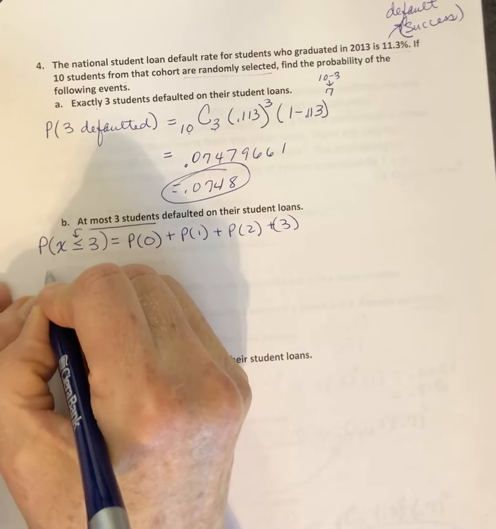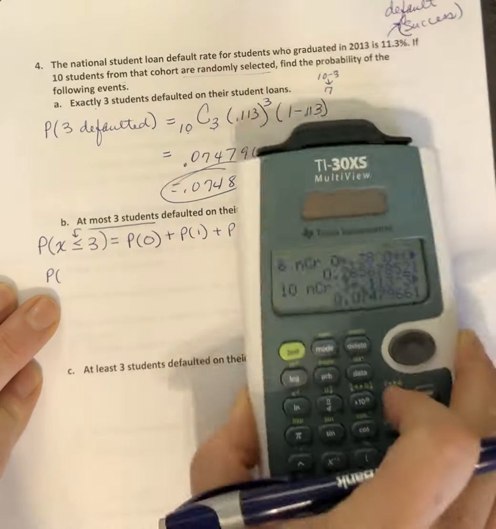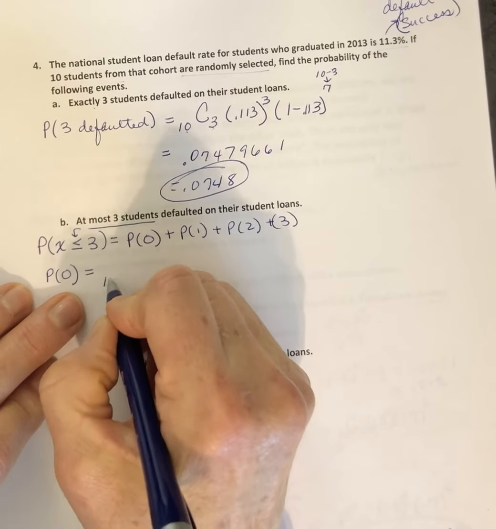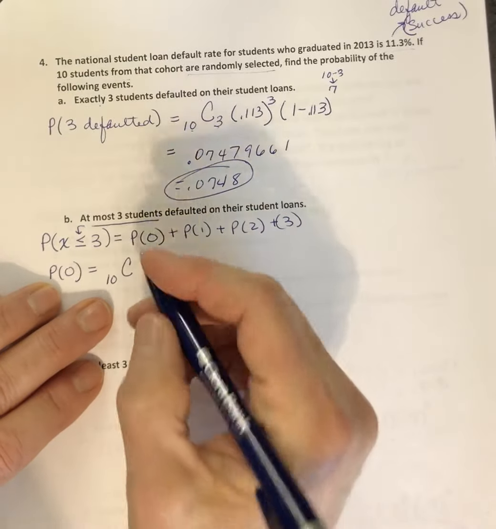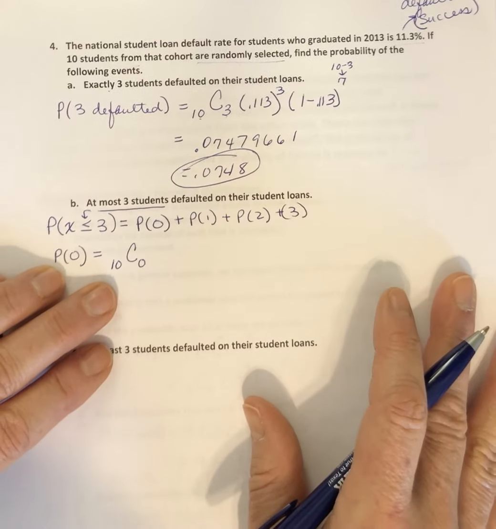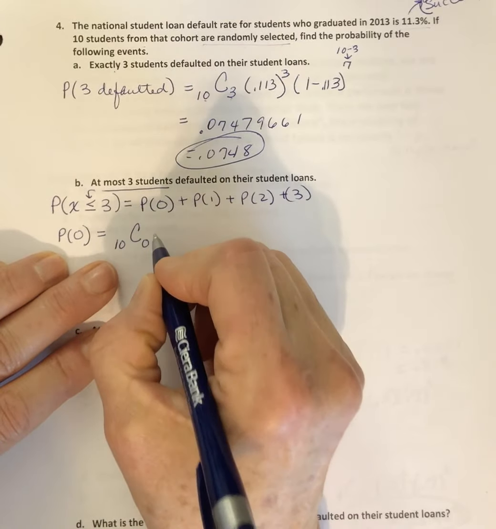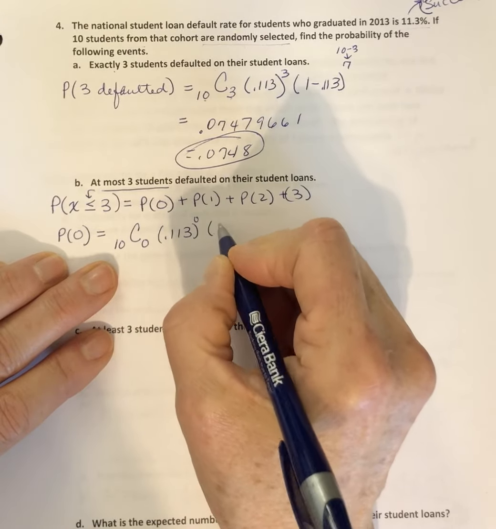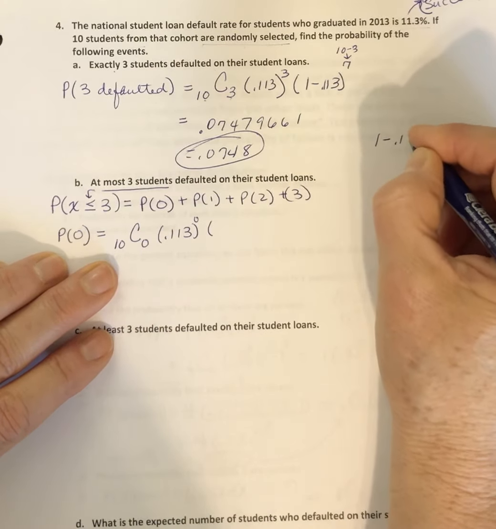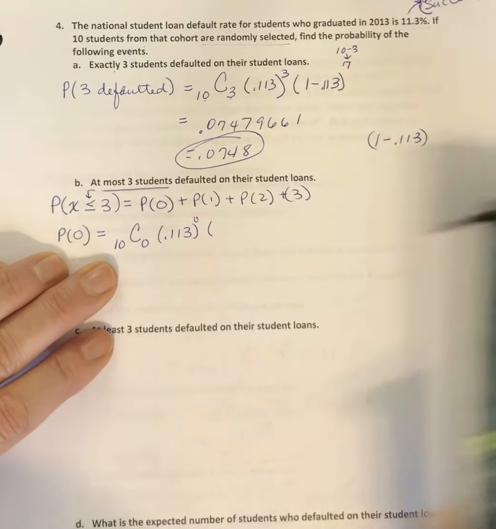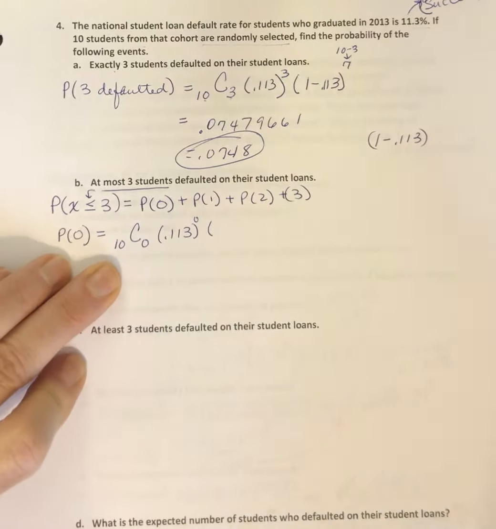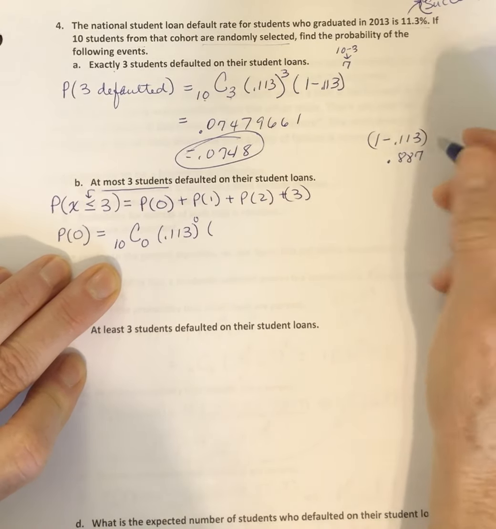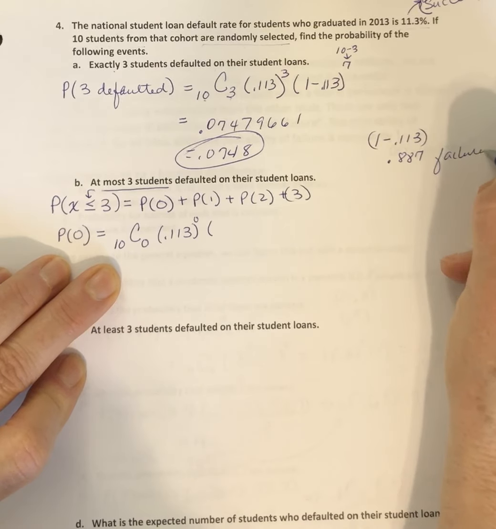This one, I actually ran out of places to key in, so I had to shorten up what I was doing. So we're going to take this probability. There's 10 in the sample. We're going to choose none on the default. We've got 0.113 to the 0 power. And then what I did was also I subtracted just so I would have less entries. So that's 0.887.